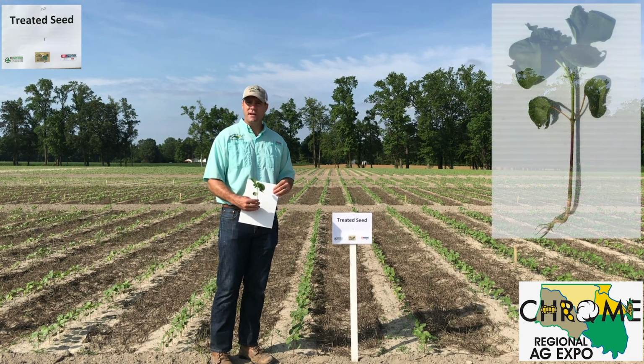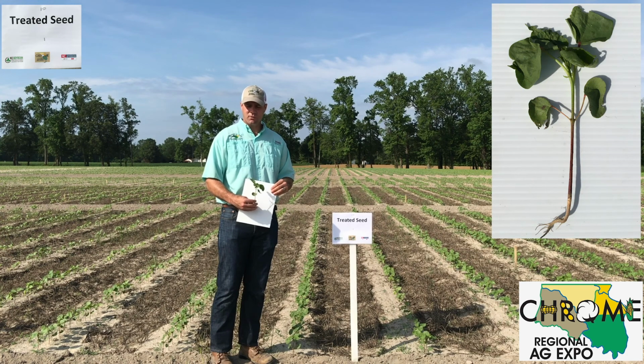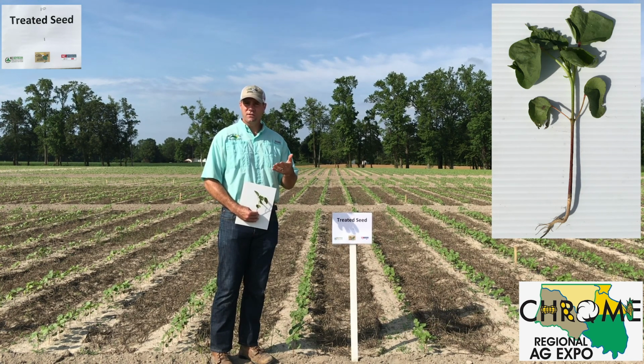And so this is what that cotton would look like. I pulled a fairly average plant from the plot if the grower just used the treated seed and did not spray. Now in this case, thrips pressure was fairly heavy, but we also had not very good growing conditions for seedling cotton.